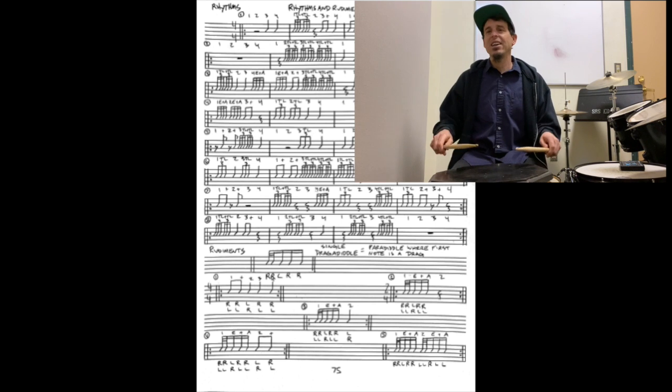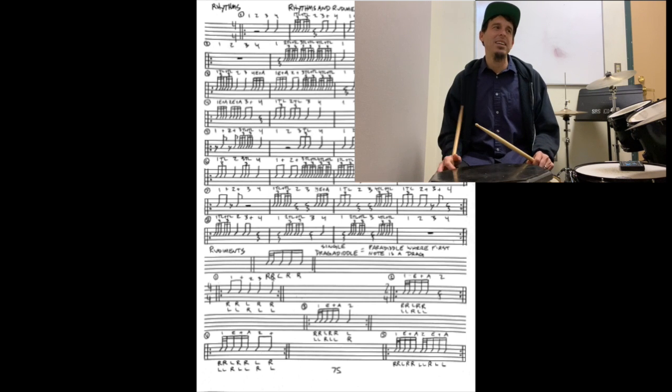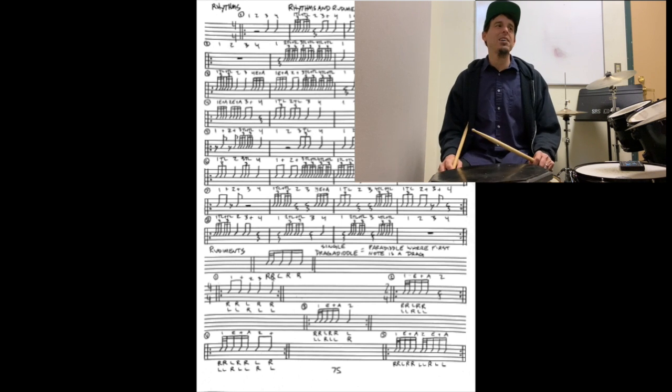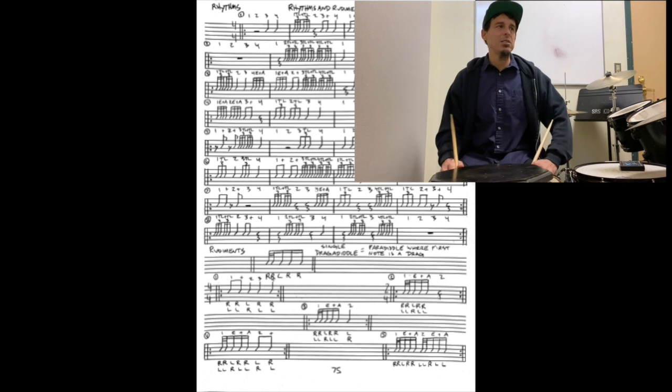Okay, and you can think of it like a dragadiddle if you want to put the name on it, the phonetics, but either way you want to go about it, that's basically what we're going to be jamming. Okay, let's start off nice and slow into it.